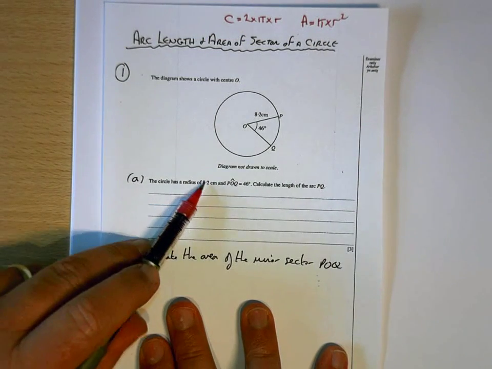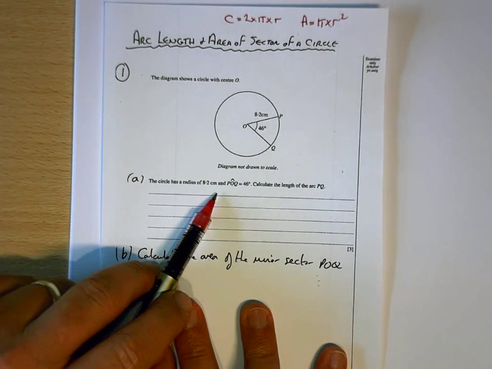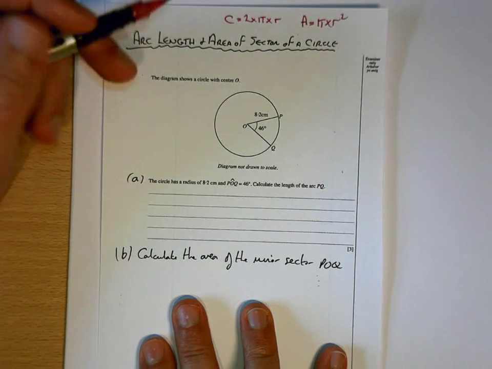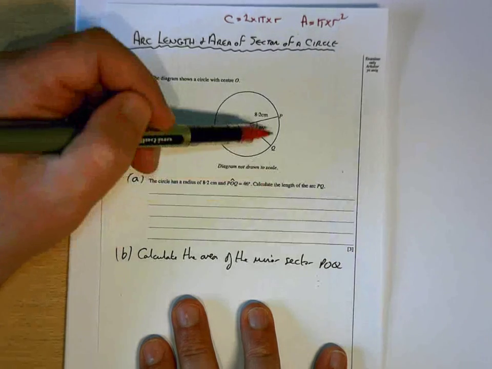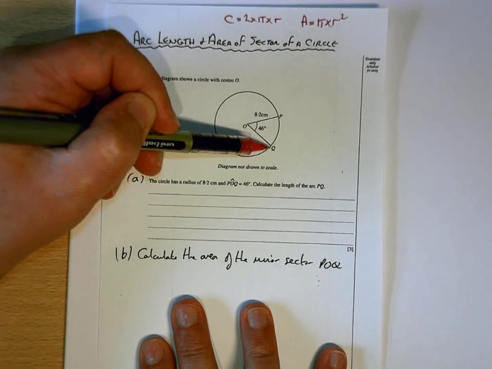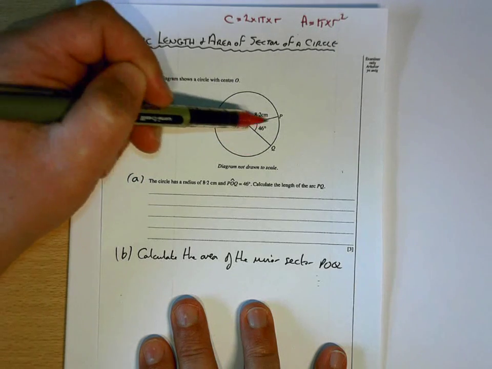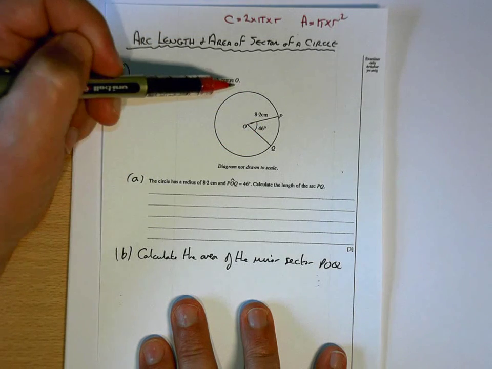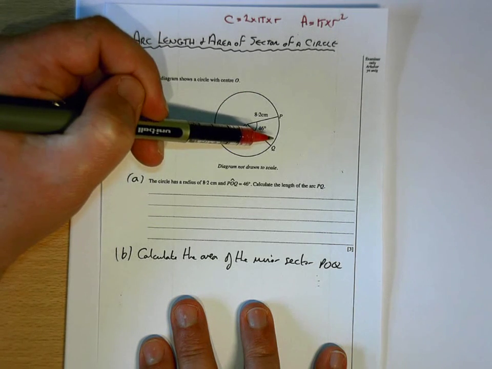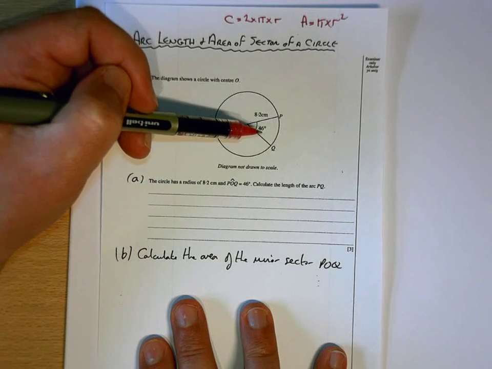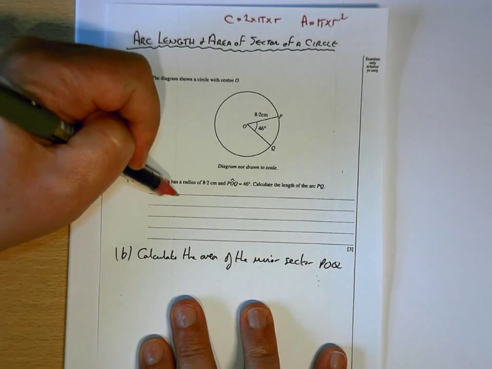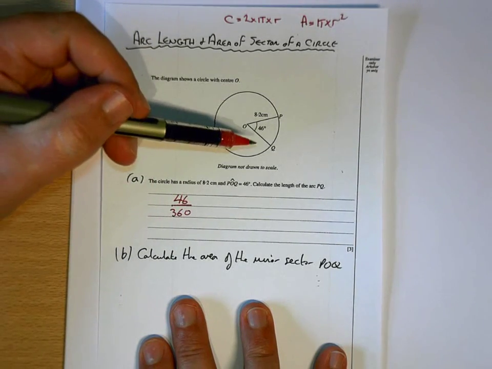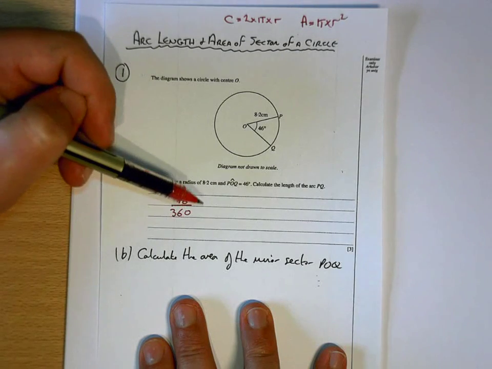So we've got a circle with a radius of 8.2 centimeters. The angle POQ, P to O to Q, is 46 degrees. Now we want the length of the arc PQ. So what we've got there is a slice, a fraction of the full circle. And we know that the full circle has an angle of 360 degrees. So the slice that we're working with is 46 out of 360 degrees, as a fraction.